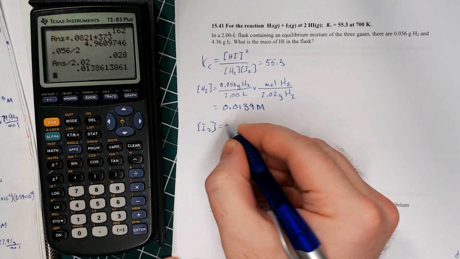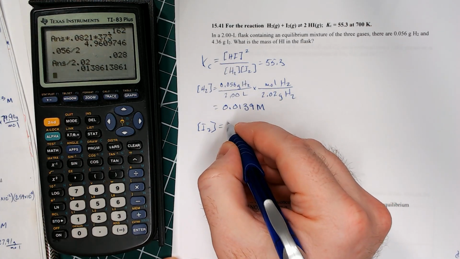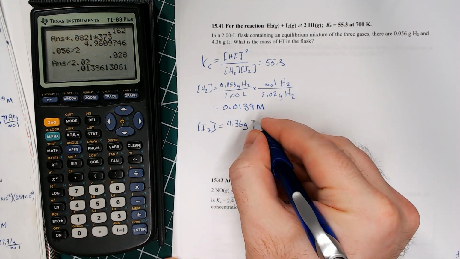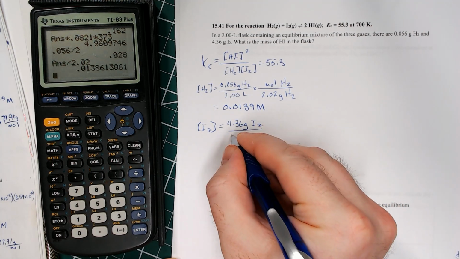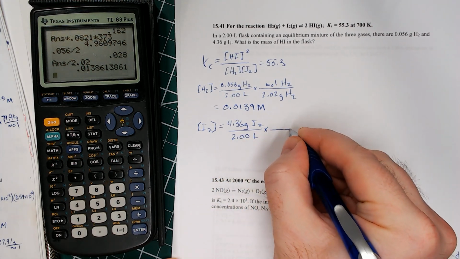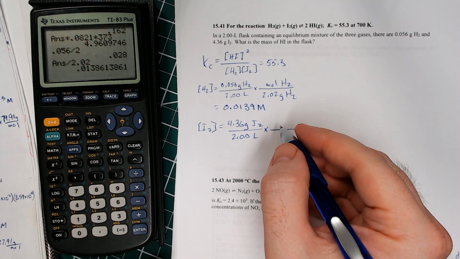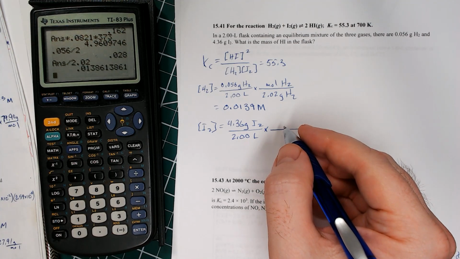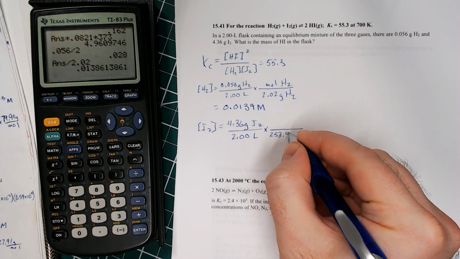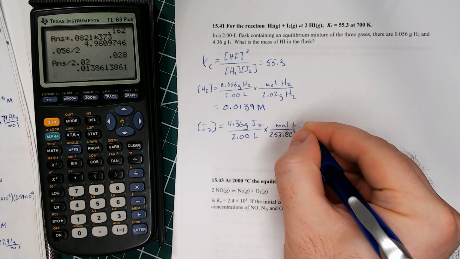So for I2, our mass is 4.36 grams. Again, we'll divide by the 2.00 liters. And for I2, let's see, 2 times iodine, I got 253.80, so 253.80 grams of I2 per mole of I2.